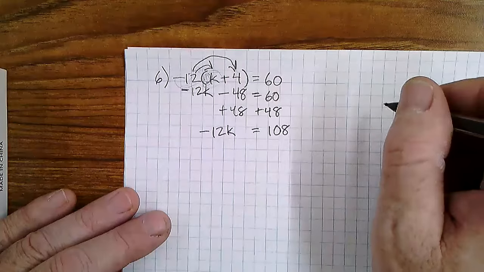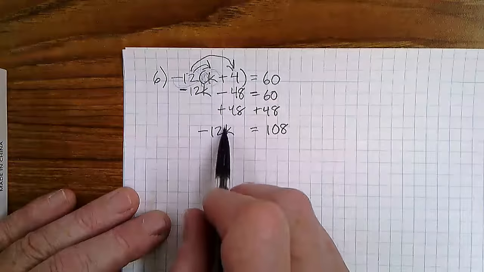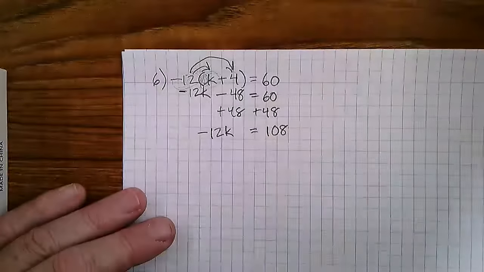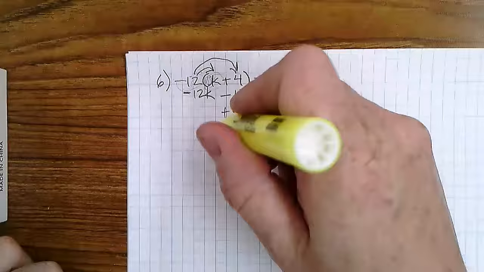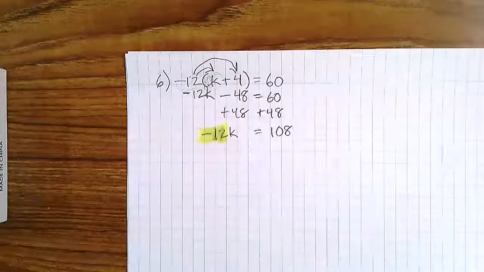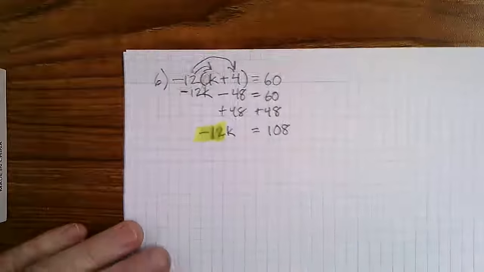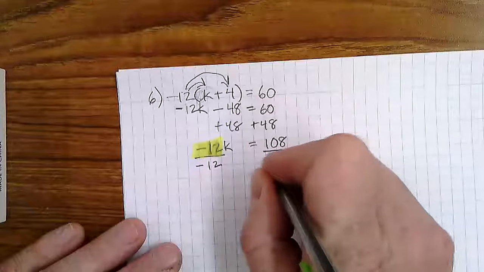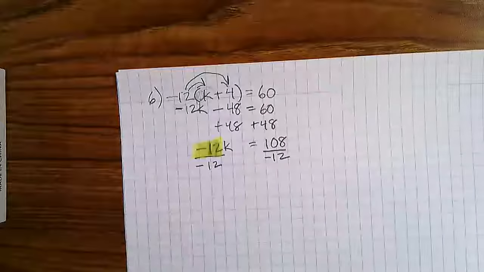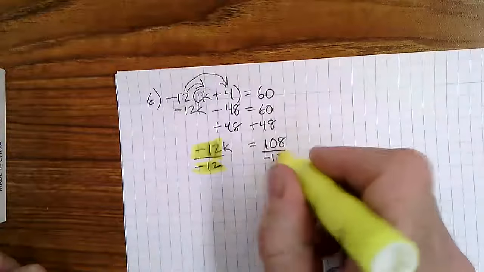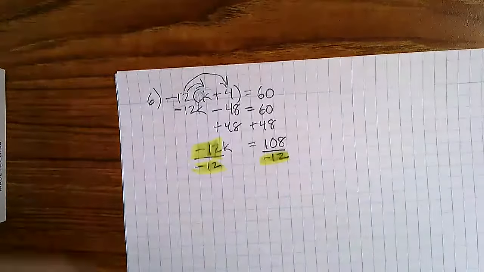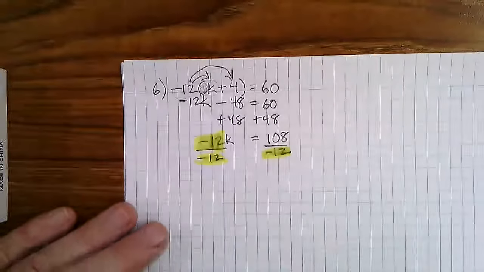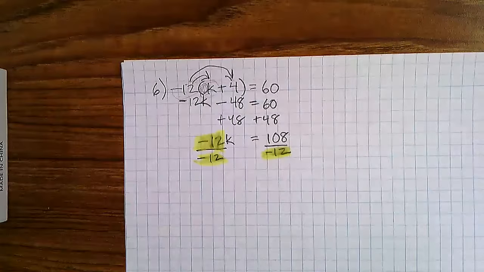Solve for k. What you are going to do is figure out what's my coefficient. Well, your coefficient is always this number out in front of your variable. So my coefficient is this negative 12. All right? So that means I'm going to divide by that. So I take that negative 12 and I divide this term by it to get it to go away. And then I divide it from the other side so that I'm keeping my equation balanced, right? Because if I did it to the left side, I got to do it to the right side.